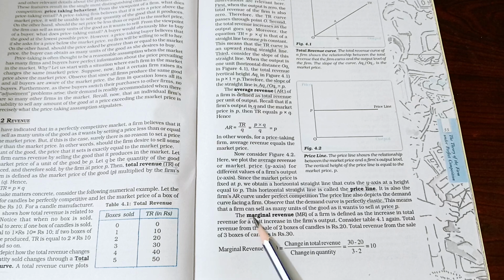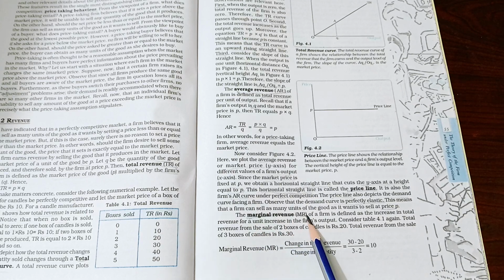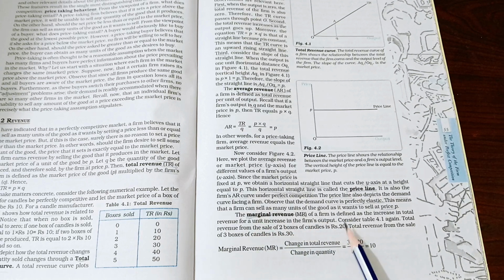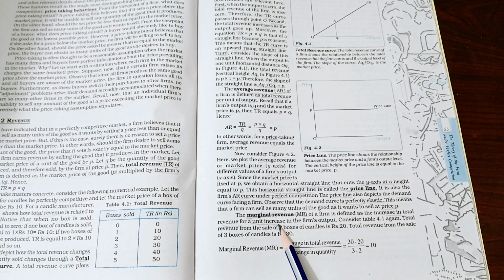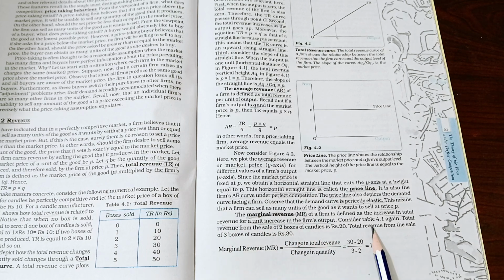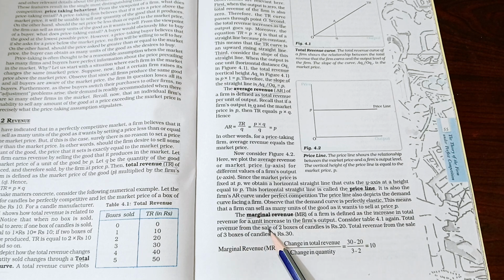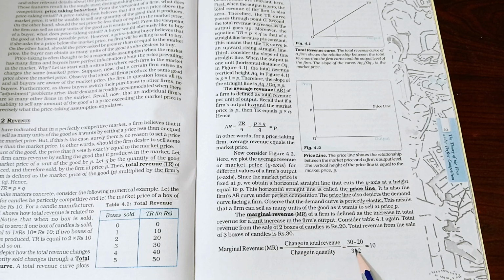The marginal revenue, MR, of a firm is defined as the increase in the total revenue for a unit increase in the firm's output. Consider table 4.1 again. Total revenue from the sale of 2 boxes of candles is rupees 20. Total revenue from the sale of 3 boxes of candles is rupees 30. Marginal revenue MR equals change in total revenue by change in quantity equals (30 minus 20) by (3 minus 2) equals 10.